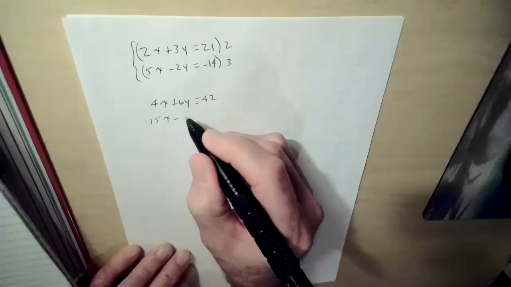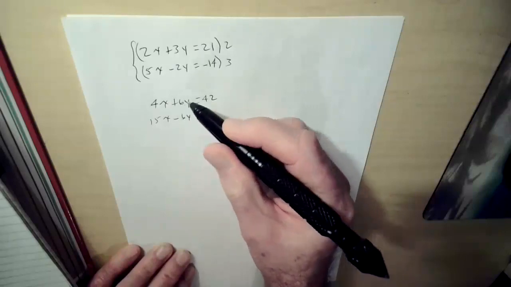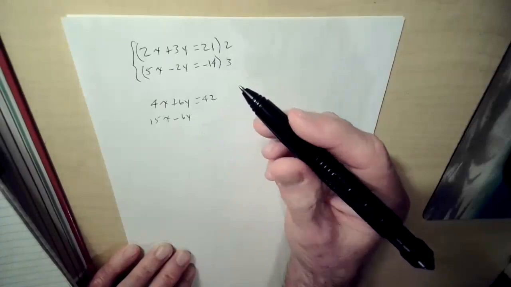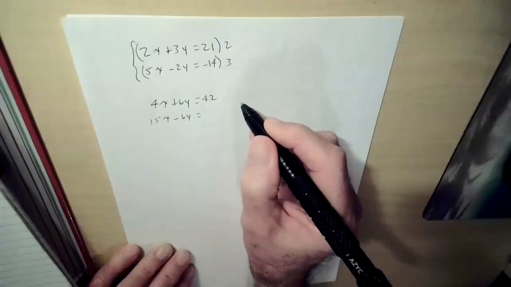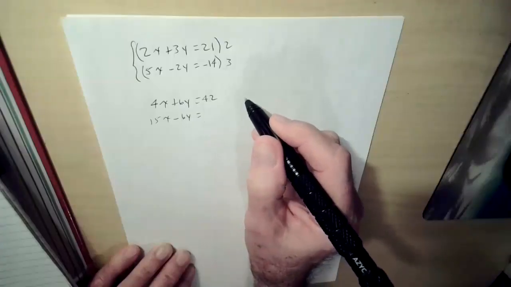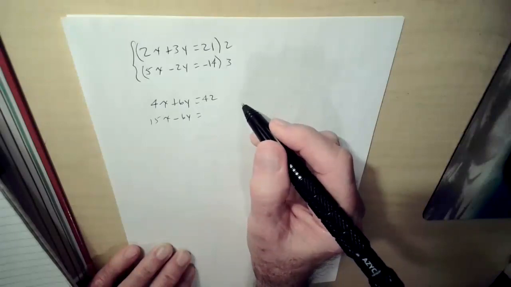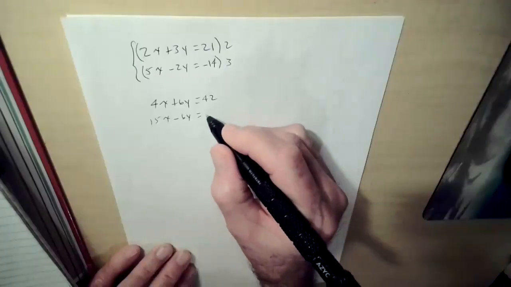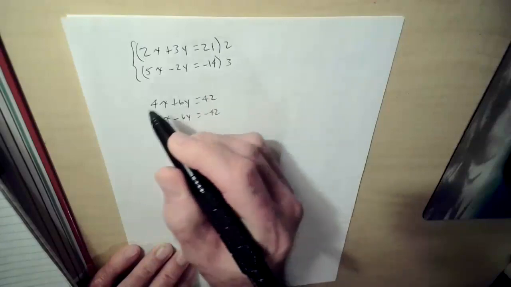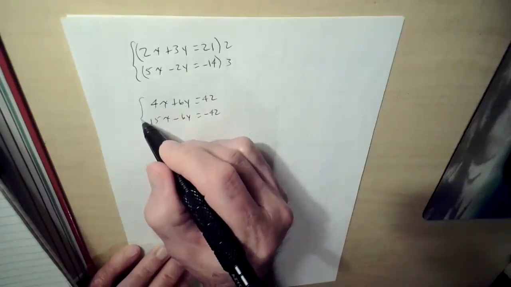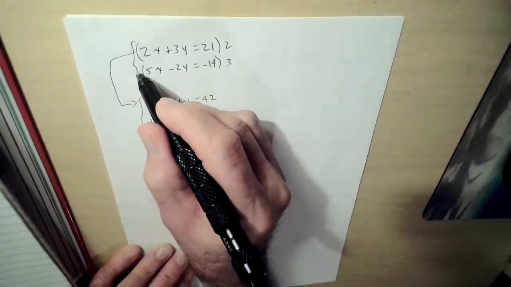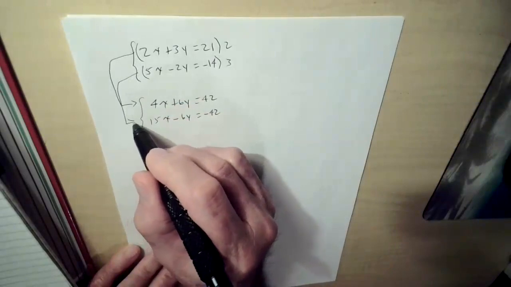Yeah. We multiply the bottom one by 3. We get 15x minus 6y, and that's what we want. We want these numbers here to be opposites of each other. Equals negative 42.